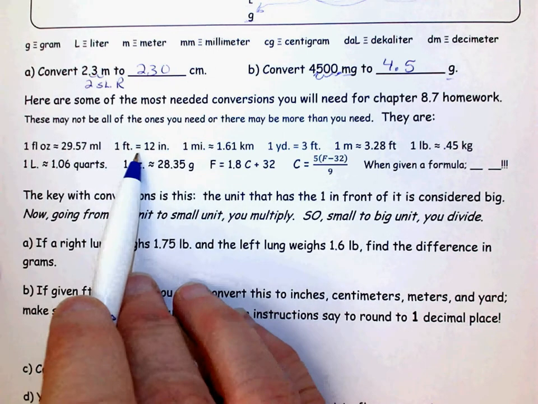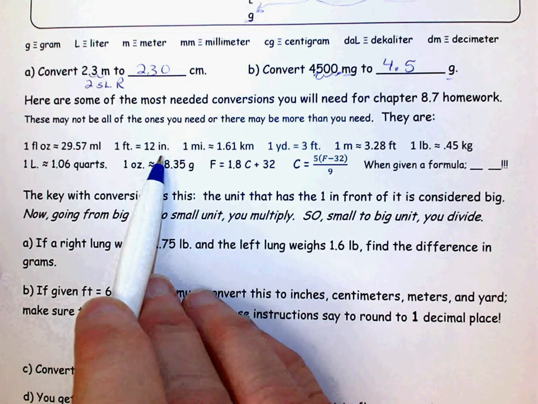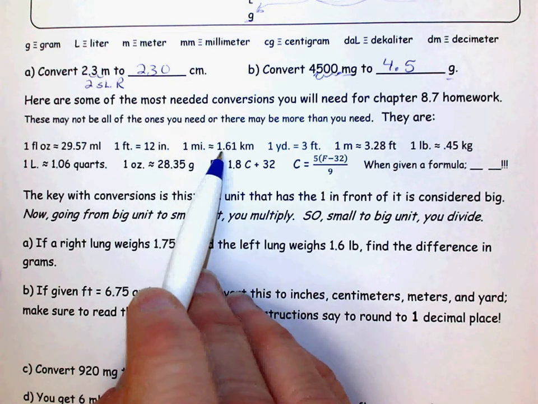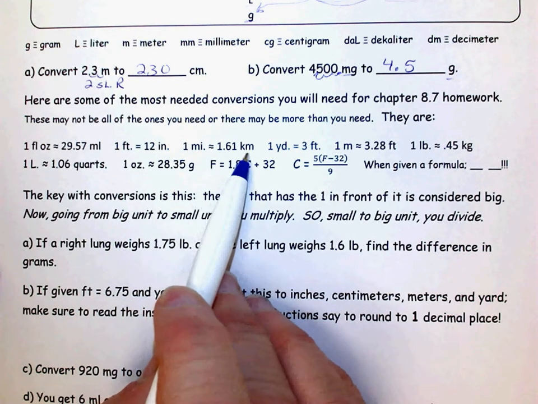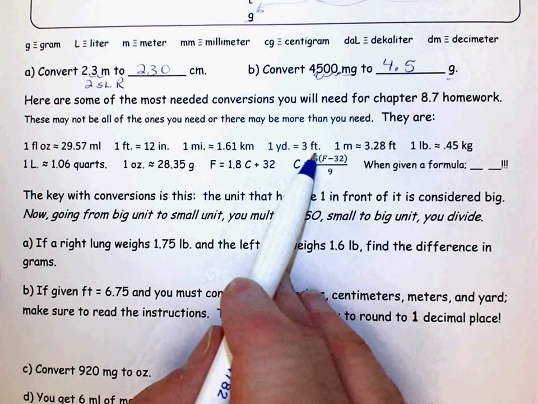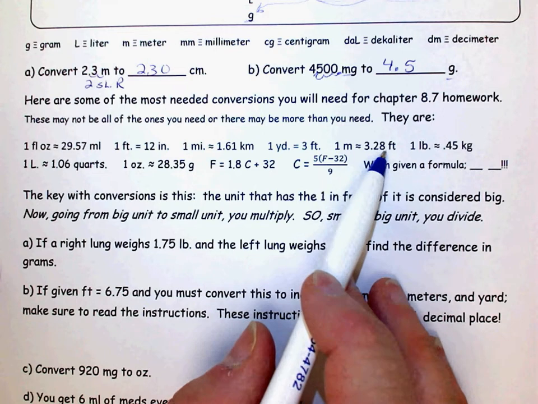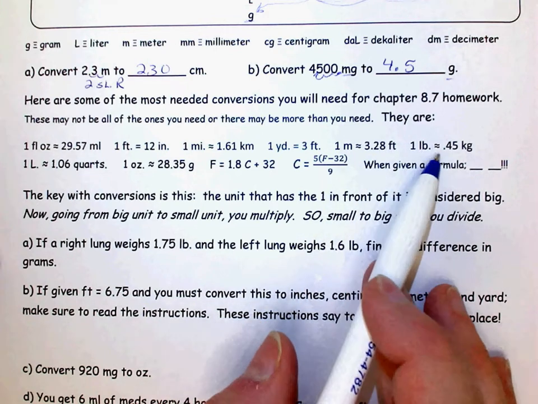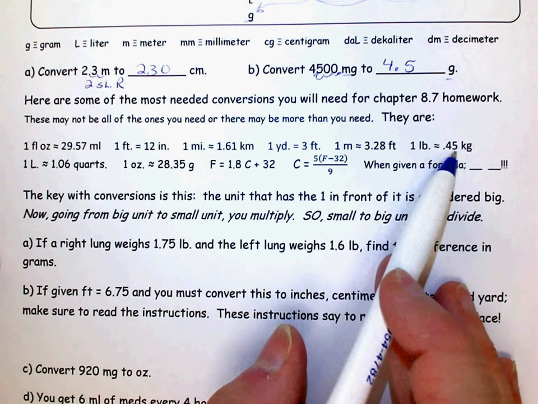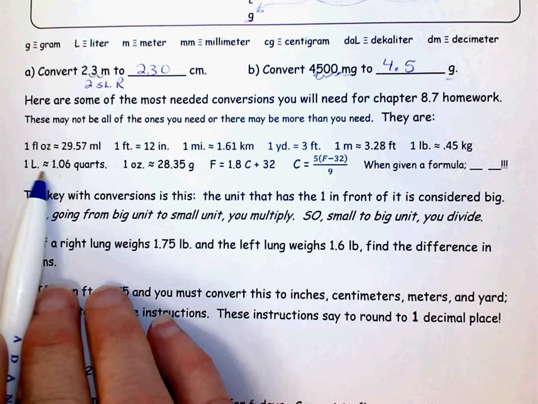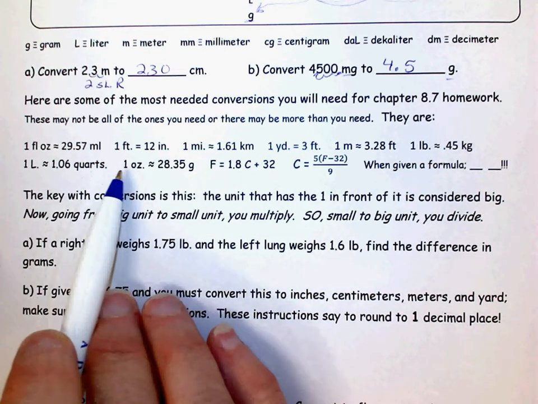Obviously, 1 foot is equal to 12 inches. 1 mile is 1.61 kilometers. 1 yard is 3 feet. 1 meter is approximately 3.28 feet. 1 pound is approximately 0.45 kilograms.